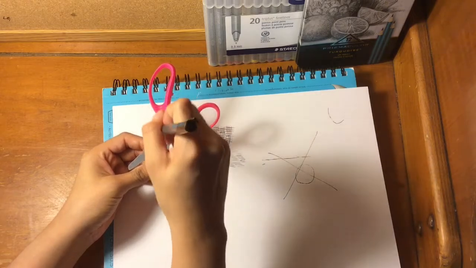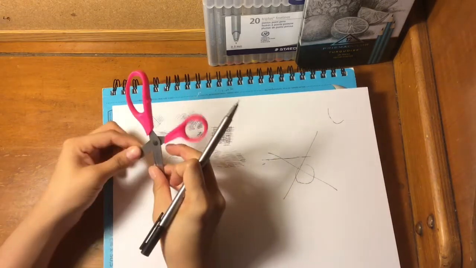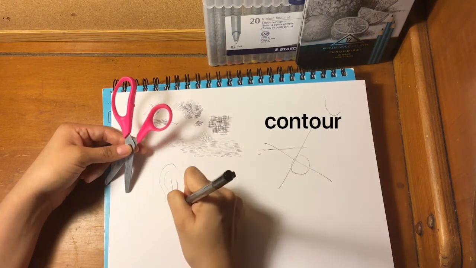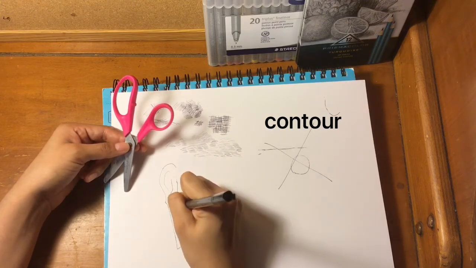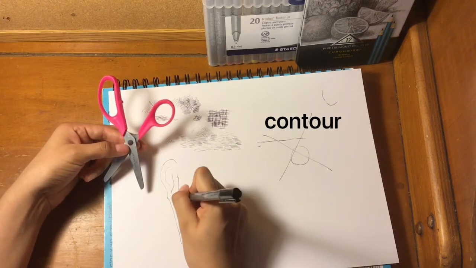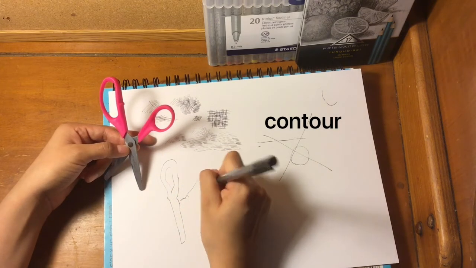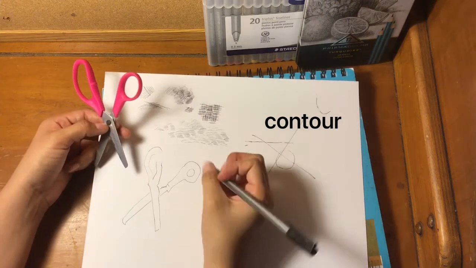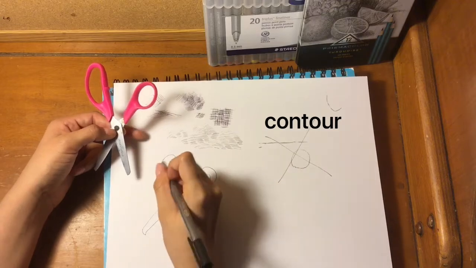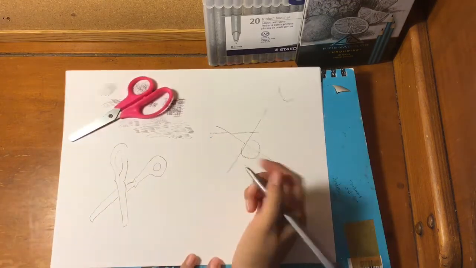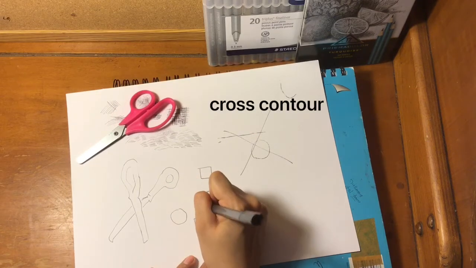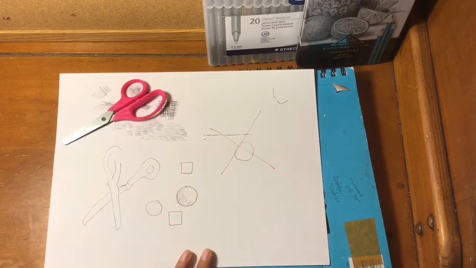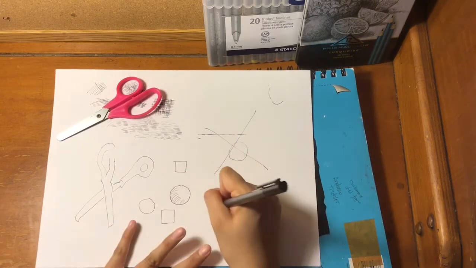Contour is basically drawing the outline of the object you're drawing. So here I'm drawing a contour of a pair of scissors. Cross-contour lines are used to show the form and the volume of an object. Like this was originally a circle and now it's a sphere.